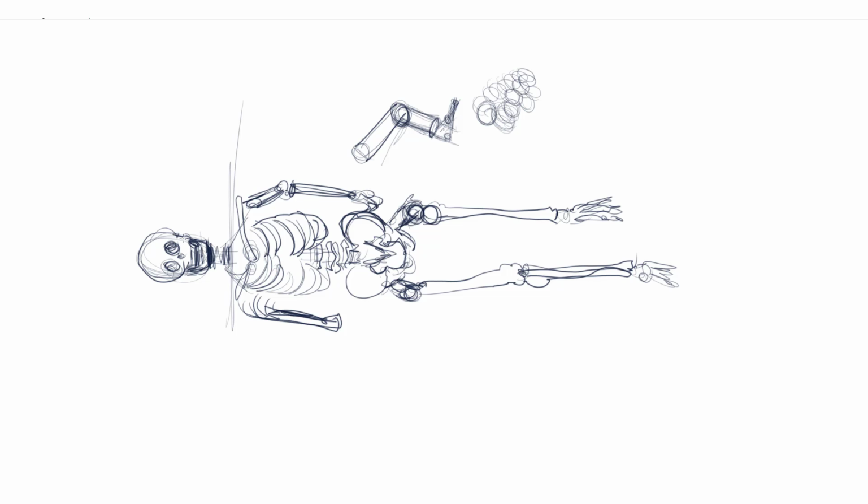Now this is the overview of how you can draw the human skeleton and running style. It's like this, and it's drawing.